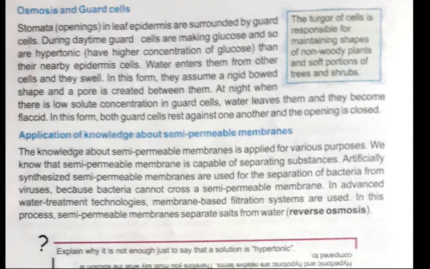So during daytime when plants are making glucose, they are hypertonic because they have higher concentration of glucose than their nearby cells, so the water enters the guard cells and they swell. In this form, they assume a rigid bean shape and a pore is created between them, and that pore is called stomata. But the condition is opposite at night time.